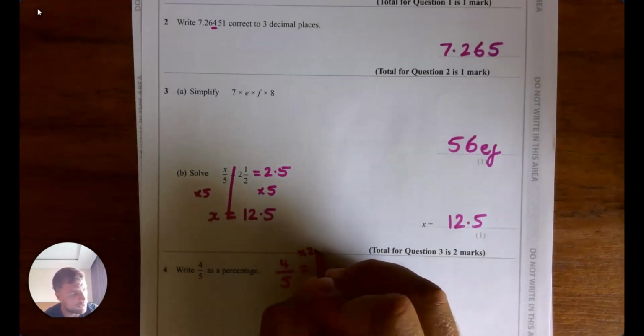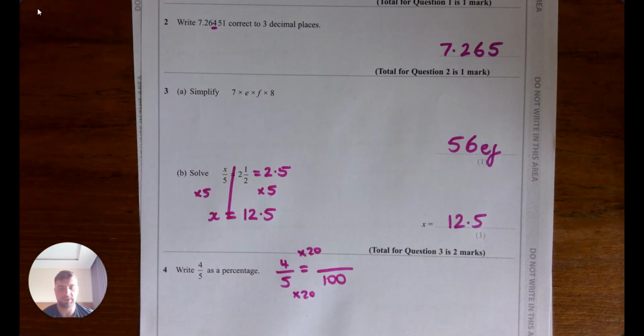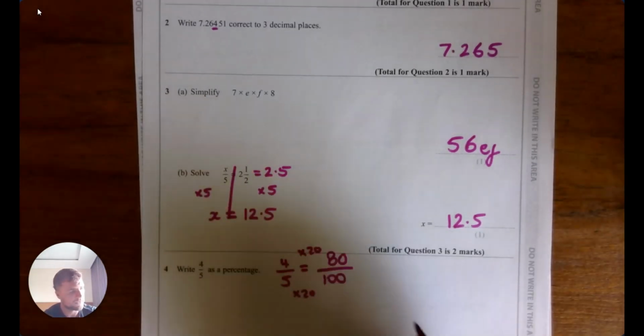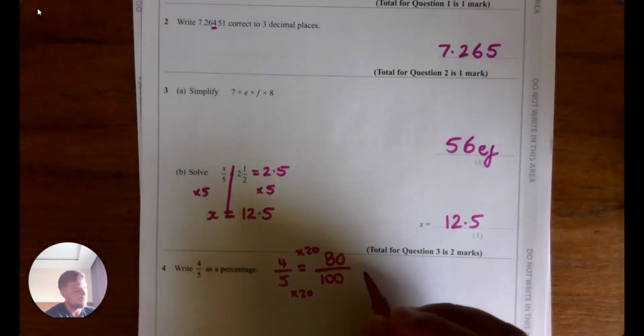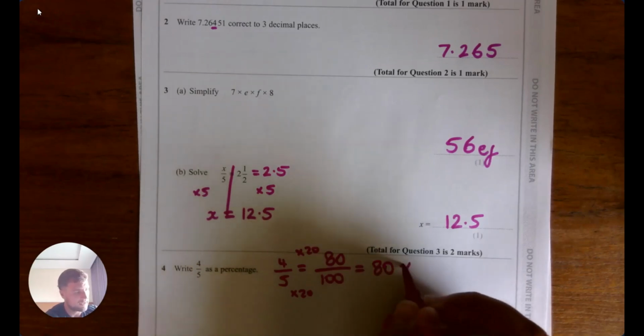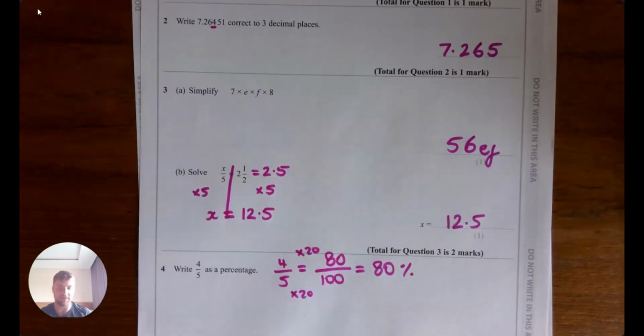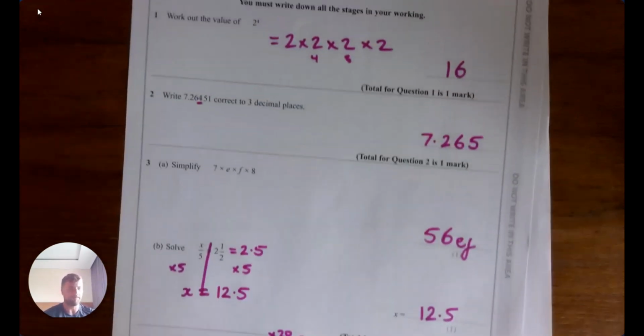So then we're going to multiply the numerator by 20. 4 multiplied by 20 is 80. So it's 80 out of 100, which is then going to give us 80% as our answer. So that is the first page complete.